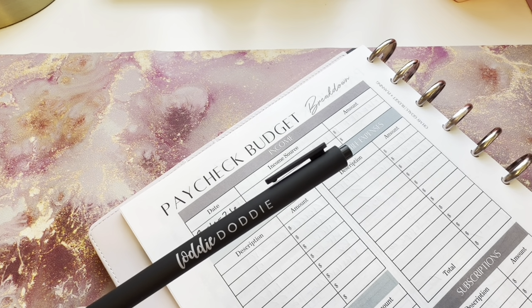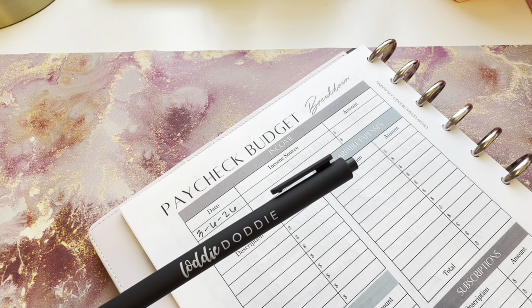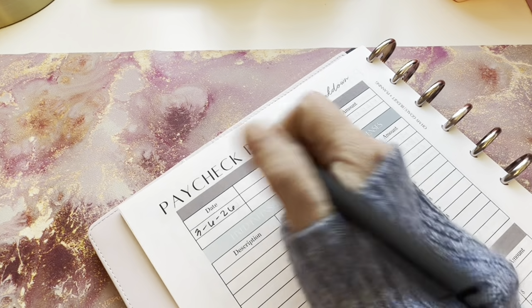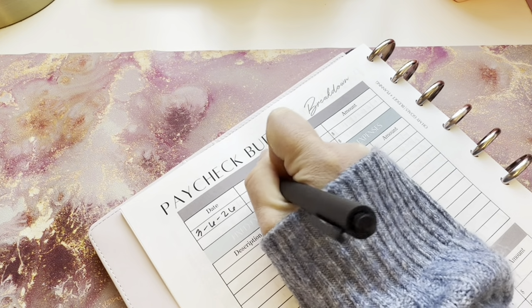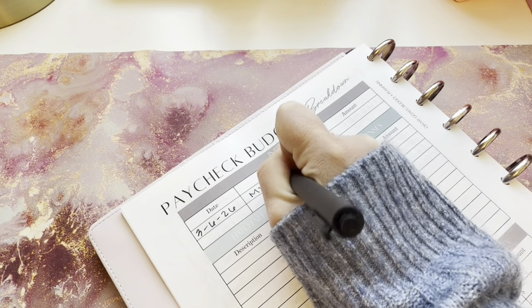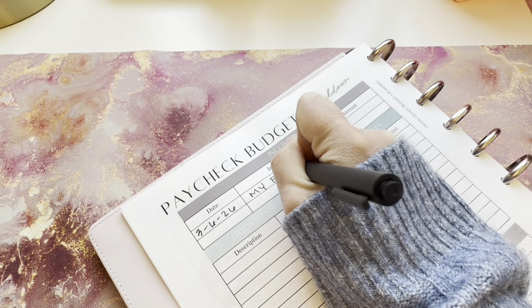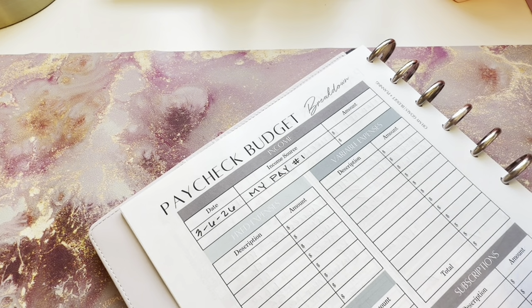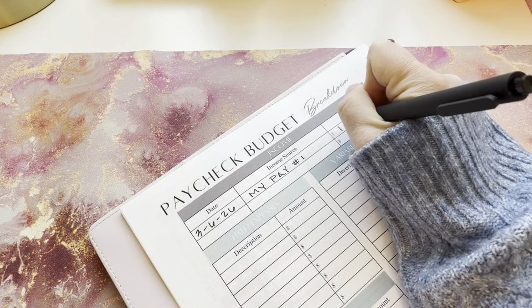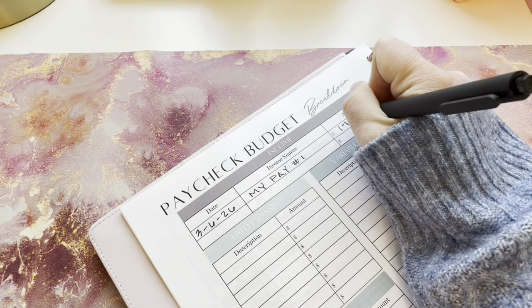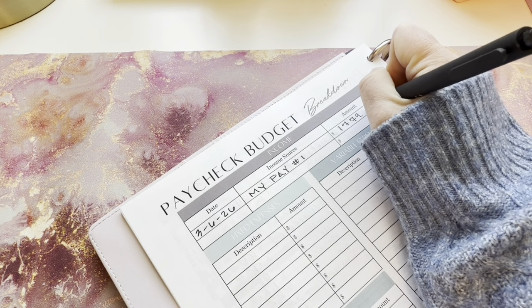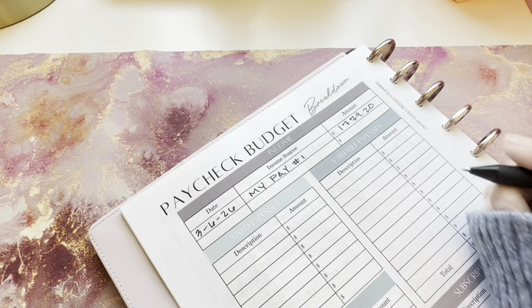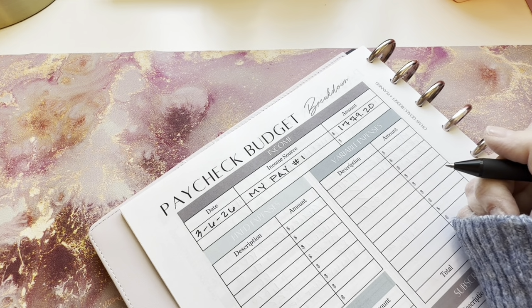I get these in an 8-pack from TJ Maxx, and I think they're like $5.99, but they write so smooth. My writing has been really weird lately, and I don't know why, but I've noticed that sometimes, if I'm experiencing higher levels of anxiety, or if I just haven't handwritten a lot recently, my handwriting suffers and it's really strange.